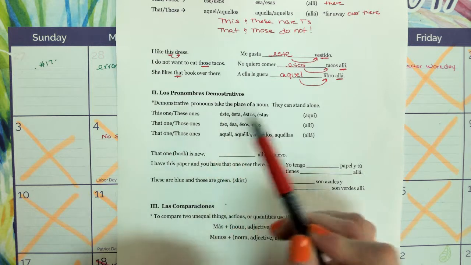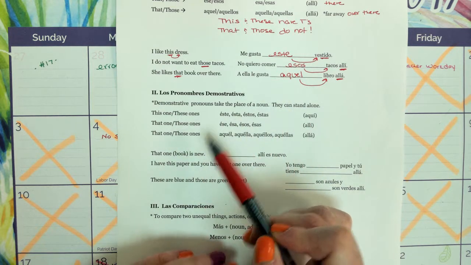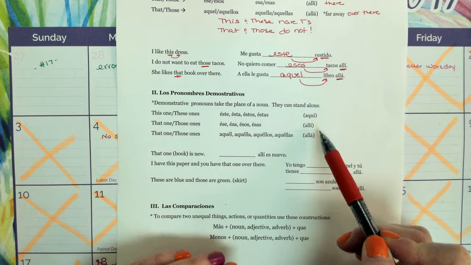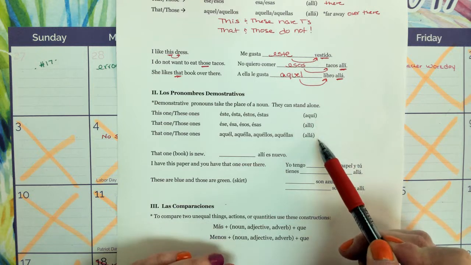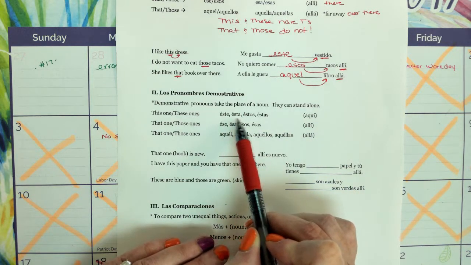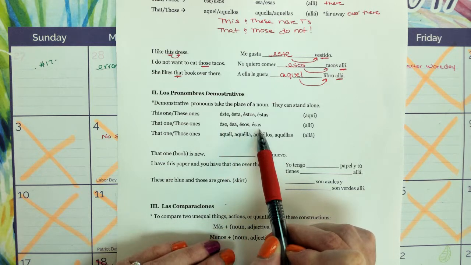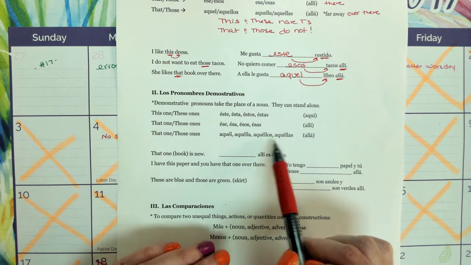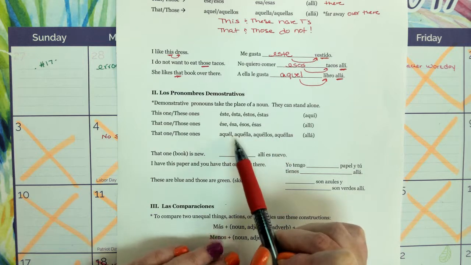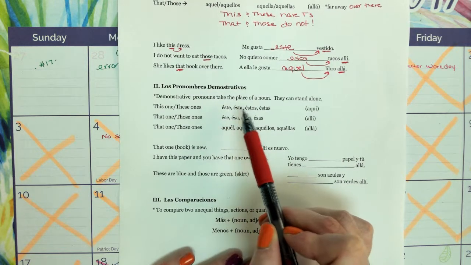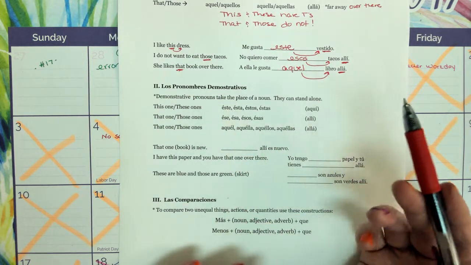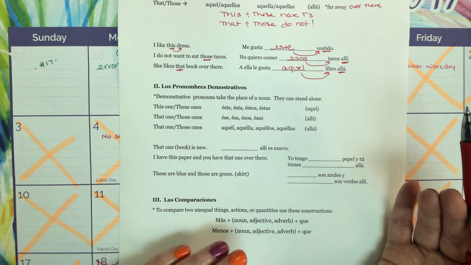That one, those ones, etc. And again, we still have the same clue words, aquí, allí, allá. And so we have este, esta, estos, estas, ese, esa, esos, esas, aquel, aquella, aquellos, aquellas. And again, the only difference is that they have an accent and that these stand alone.